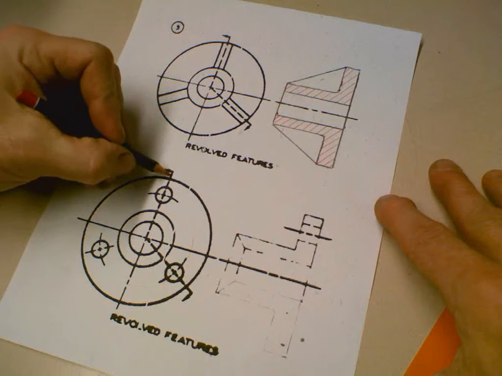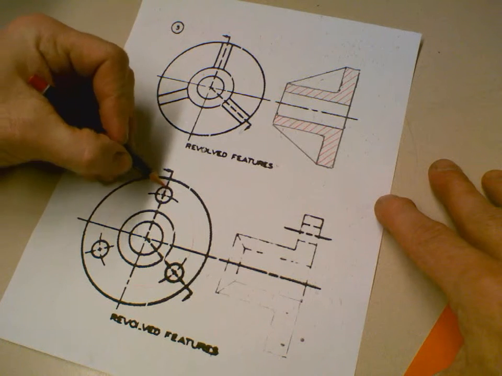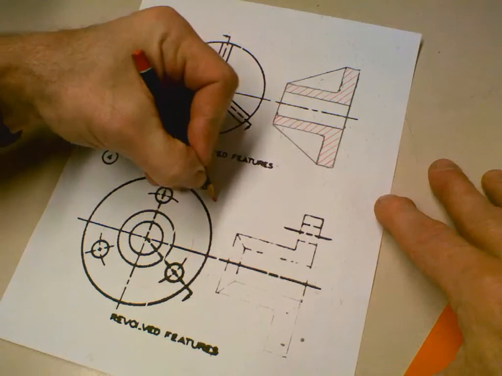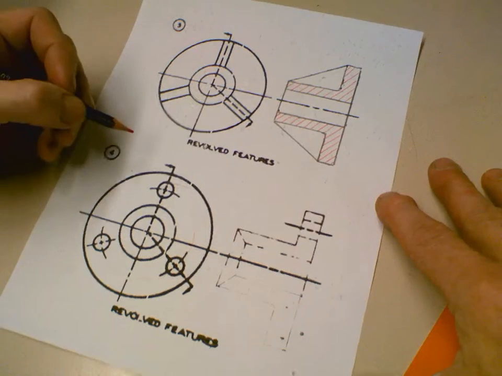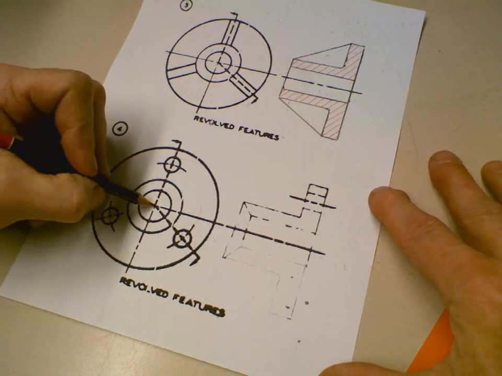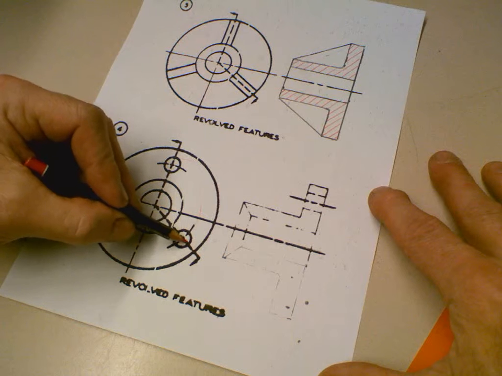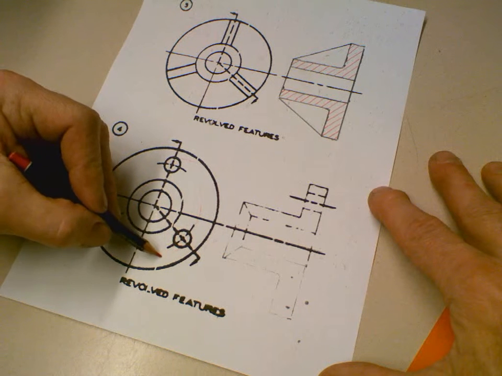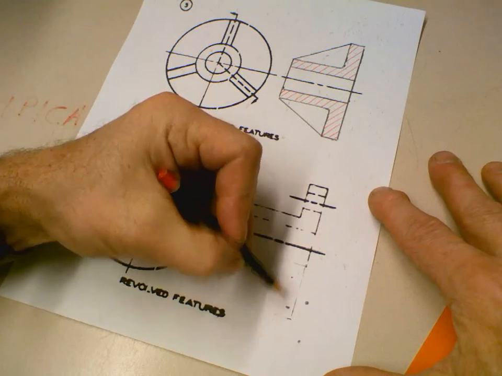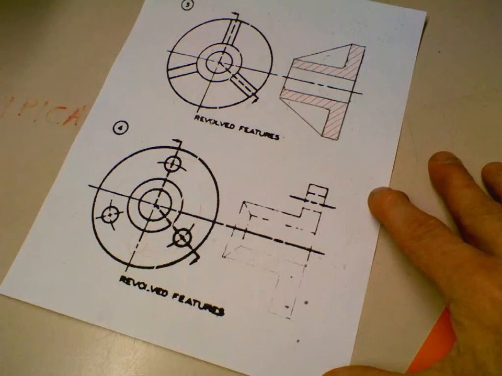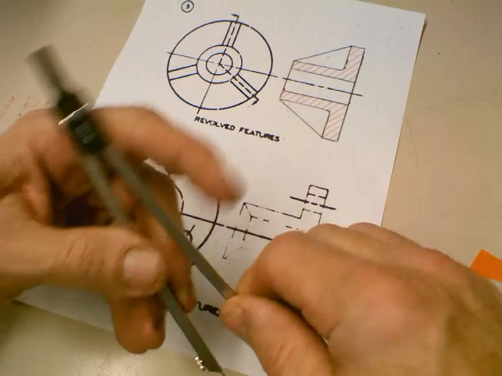So when we cut through this hole, we're projecting it orthographically over here. That's why we're showing the hole here. All right. And then so the cutting plane comes through here. We're going to rotate the hole down imaginarily down to the center line here, and then we project it over so the center line would, so you have a constant bolt circle.